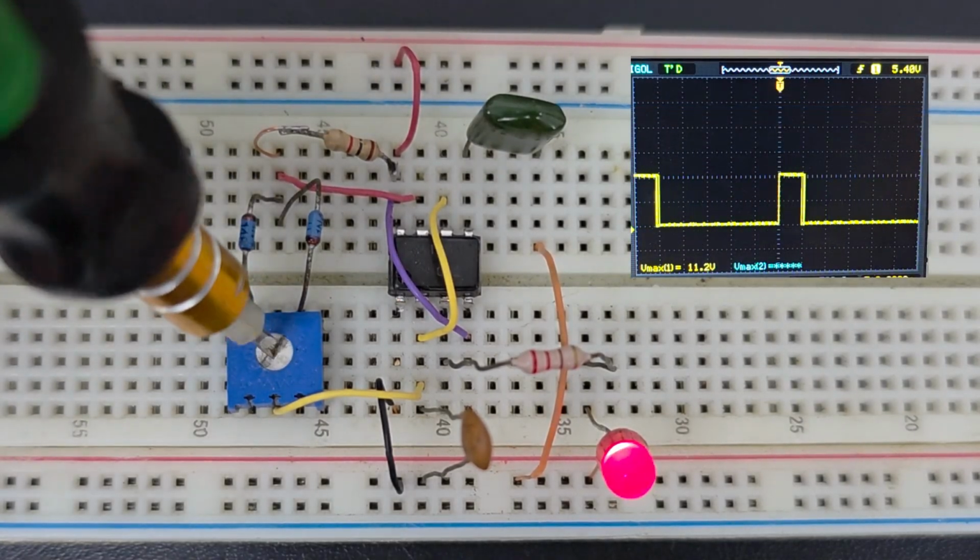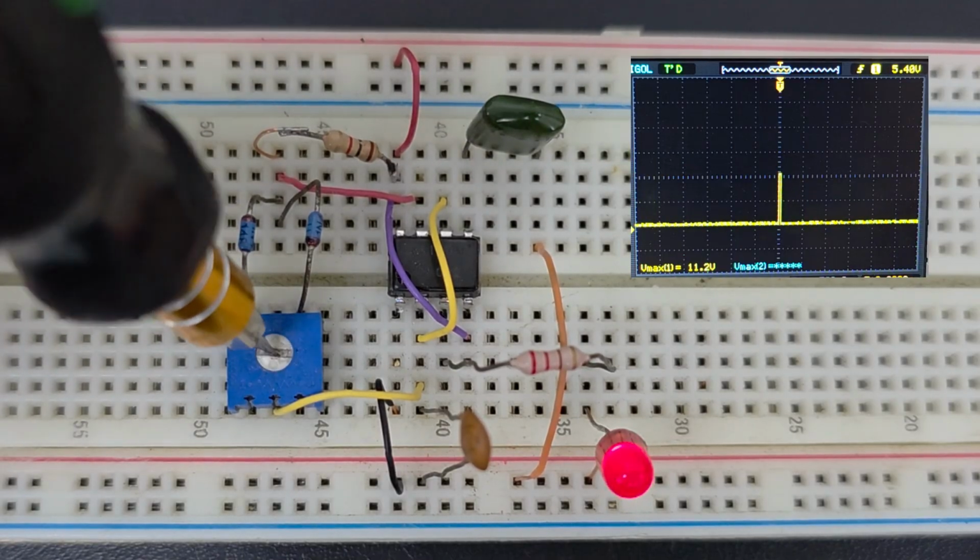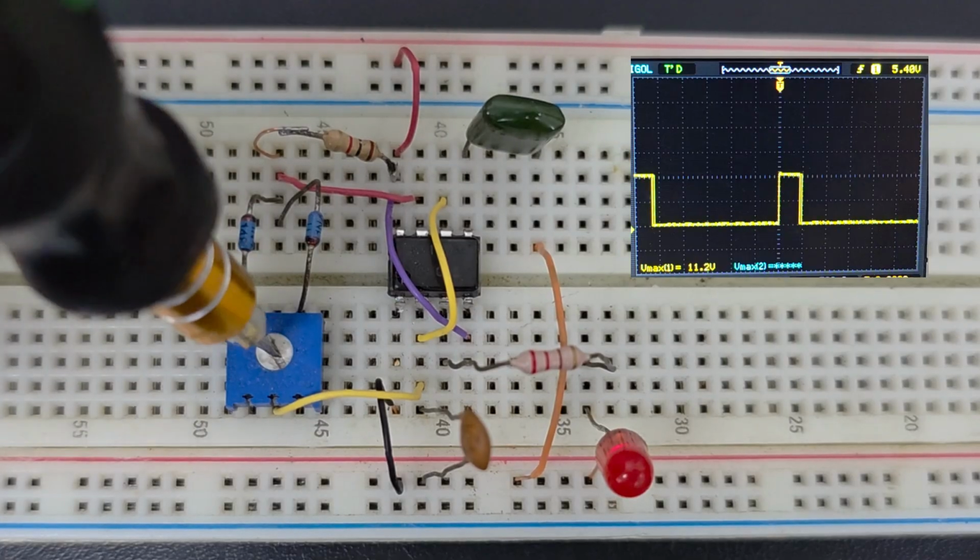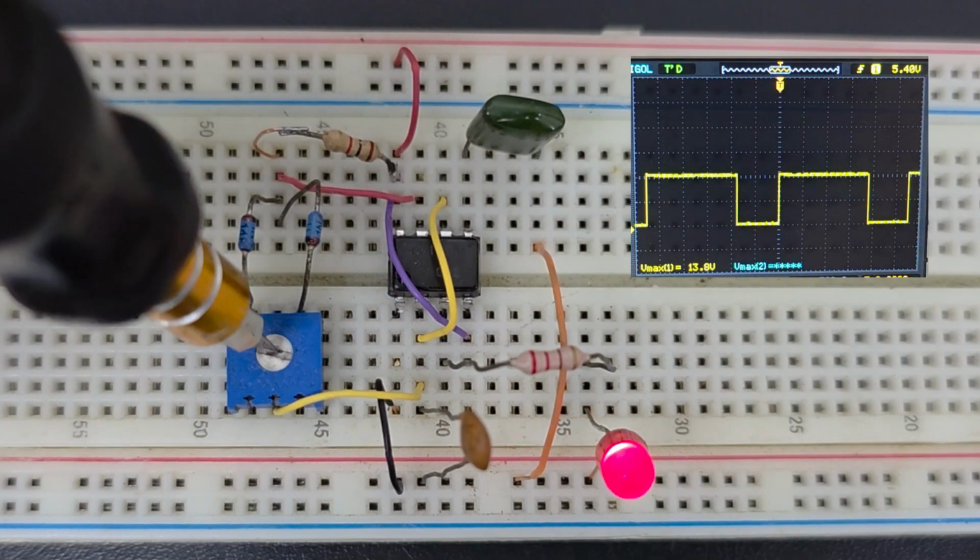The longer it's on, the brighter it gets. Simple, efficient, and fun to build. Try making your own today.